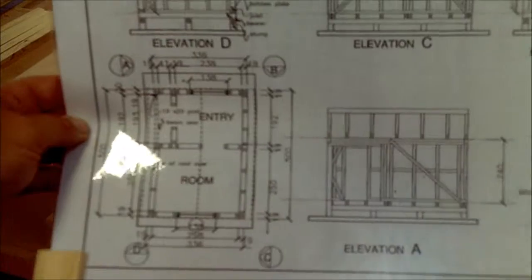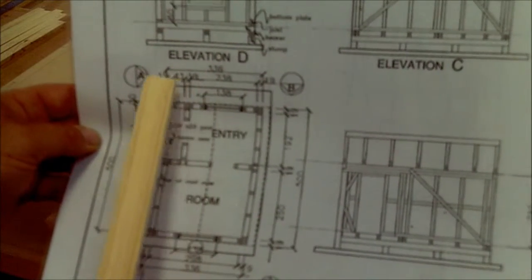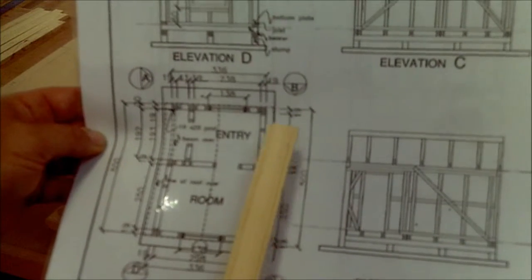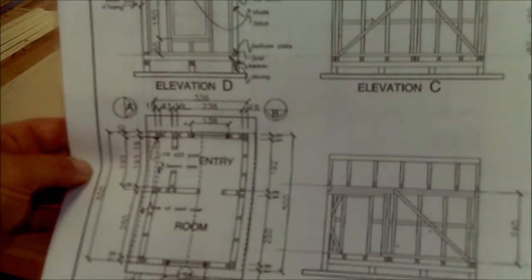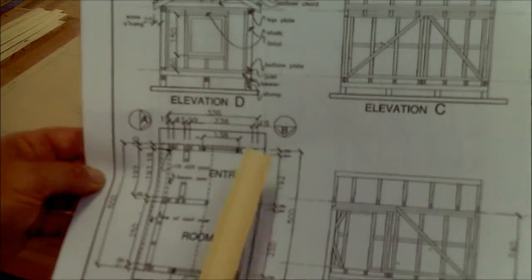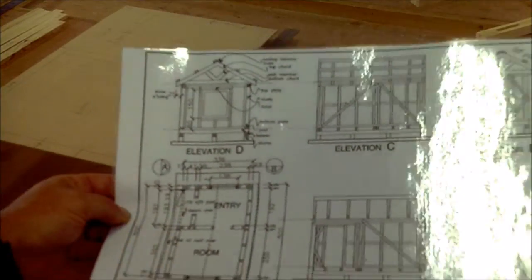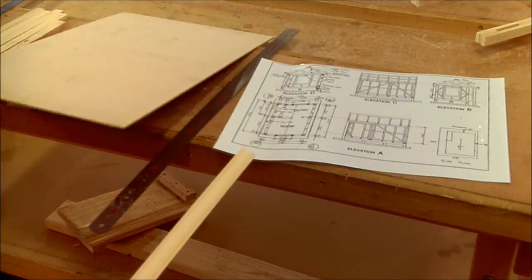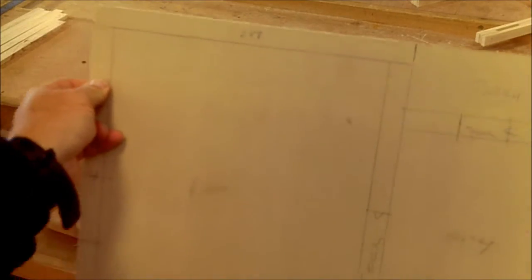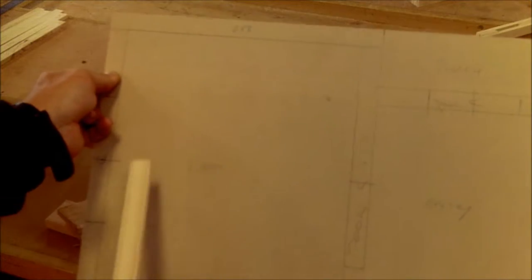And then the entry from this point here, 238, by from here to here, it is 192. So what we need to do is try and transfer these walls onto our floor, which I've previously done before. Now if you look at this one, you can see that I've got the porch here, I've got the walls all in place, I've got the doors in place, the entry and the room.